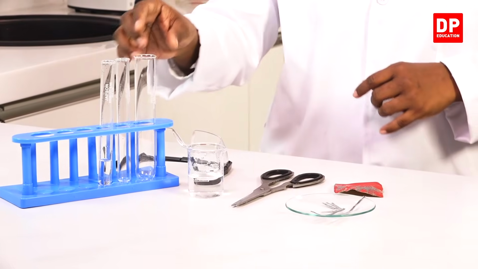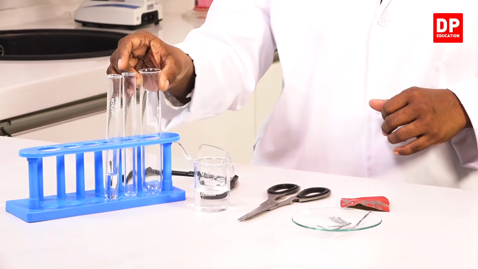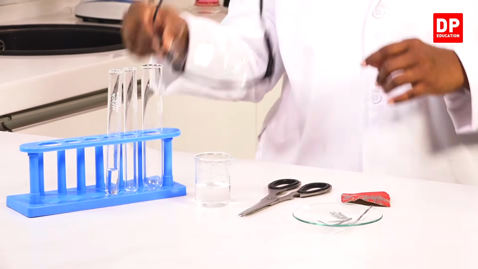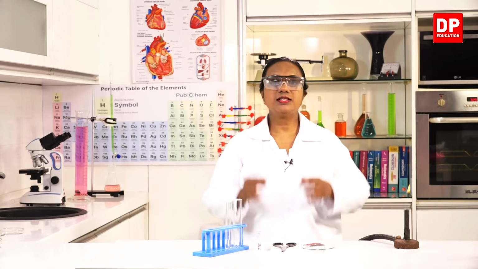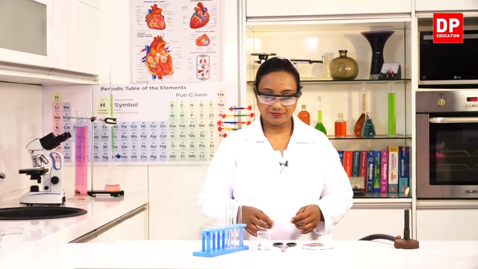water. As you know students, if we are going to use the burner for heating, we can't use the test tube because that is made up of thin glass. So, I will need to use a boiling tube, and also I will be using goggles or safety glasses for the safety of my eyes.